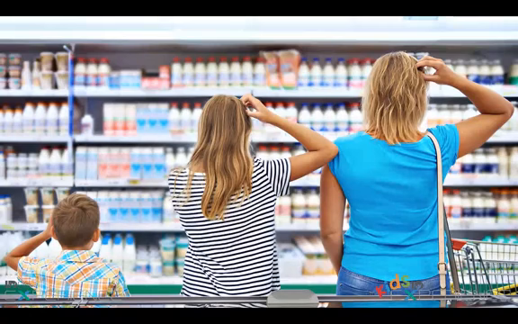And I love this picture because it is a generational picture showing that it does not matter what age, it doesn't matter who you are, it doesn't matter when you went to school. The fact is we're all confused. We're all confused on what the nutrition facts label is, what it means, what it says, what we can believe, what we have to watch out for.